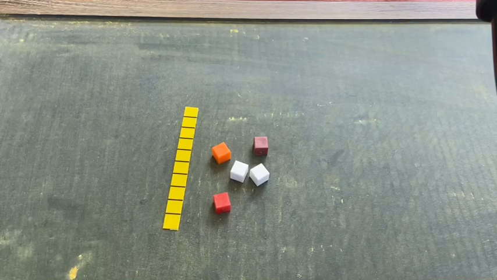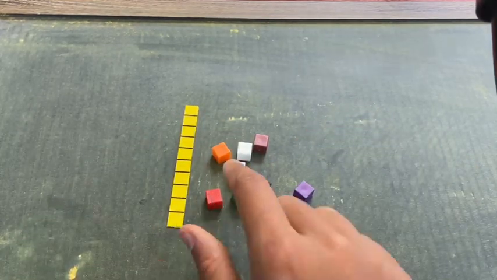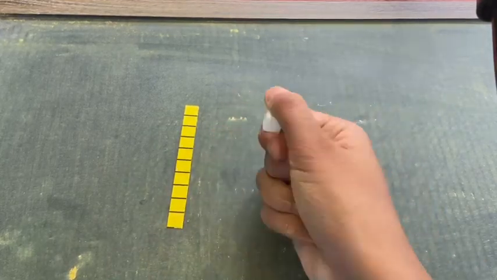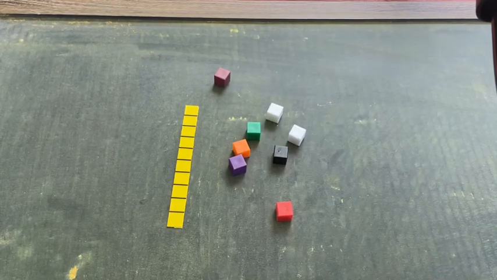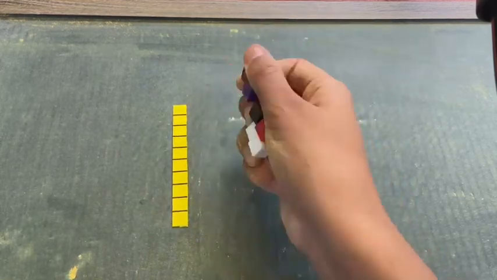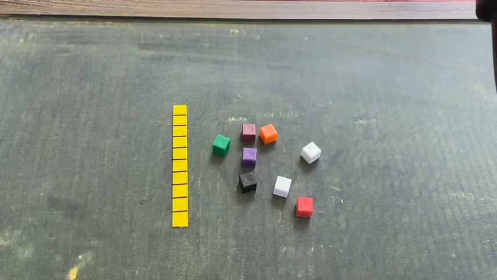And if I were to throw a couple more in here, you would know that it's 10 plus 1, 2, 3, 4, 5, 6, 7, 8. 10 plus 8. 10 plus 8 is 18, right? This is the teen part. This is the 10. 8 1s and 1 10 makes 18.